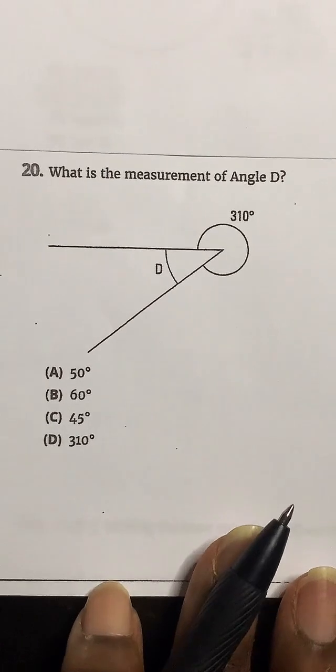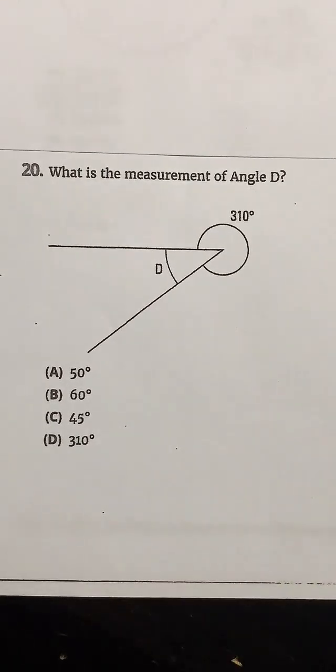Right now, our first question is, what is the measurement of angle D? Is it A, 50, B, 60, C, 45, or D, 310 degrees? All you have to do is just put your answer into the comments, and then I correct it and go through it step by step.